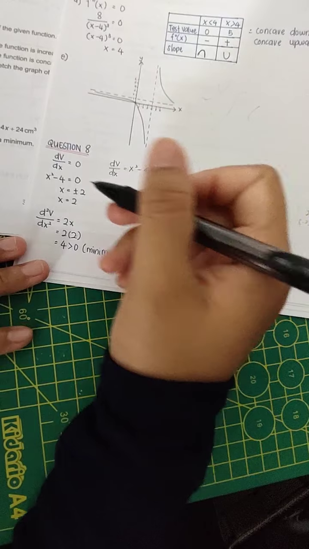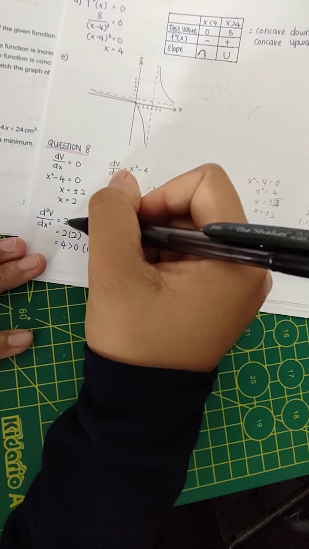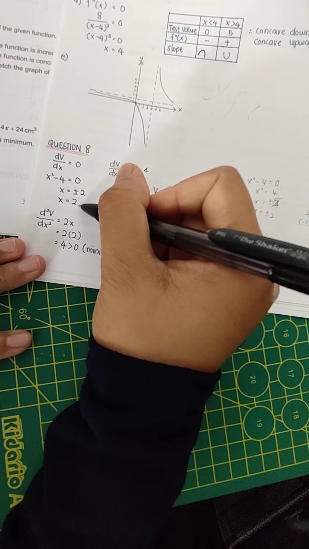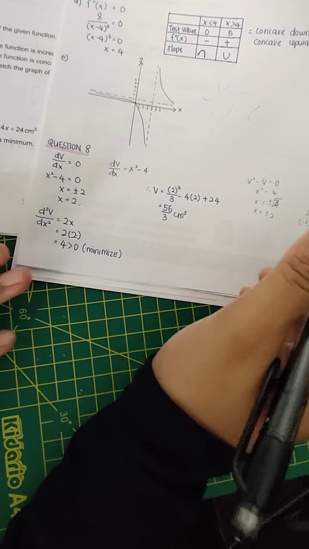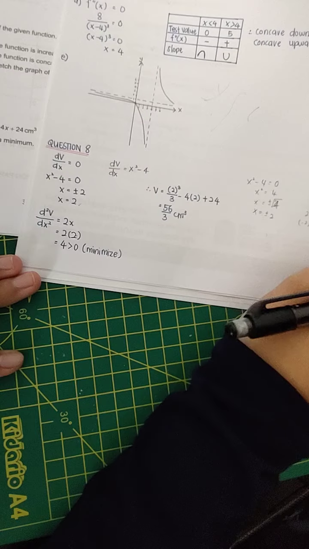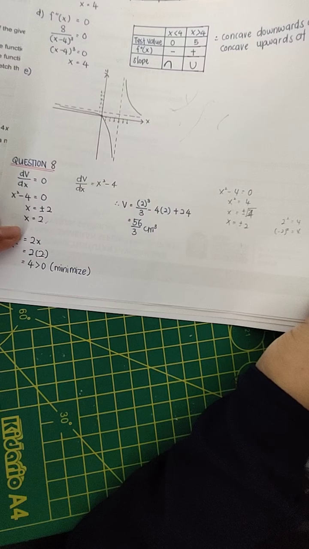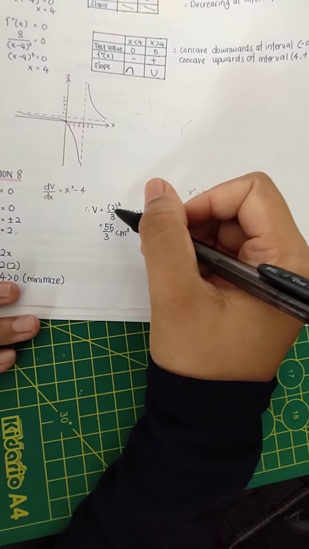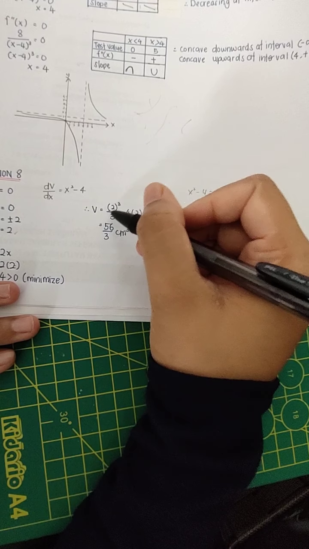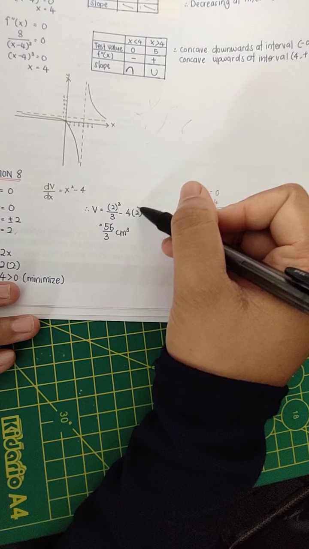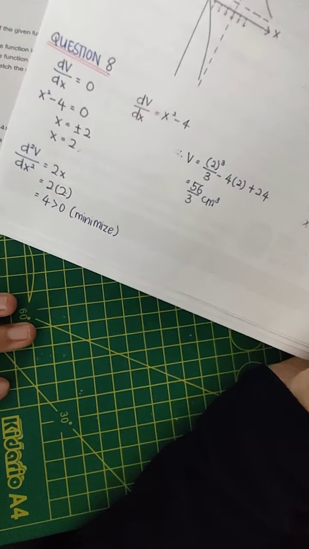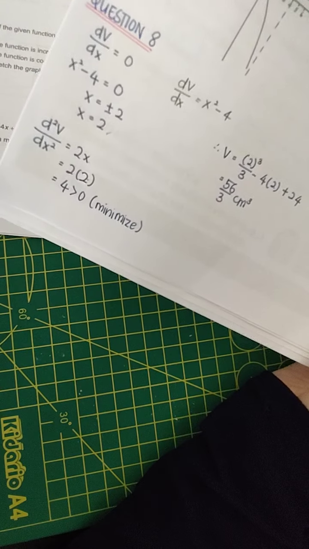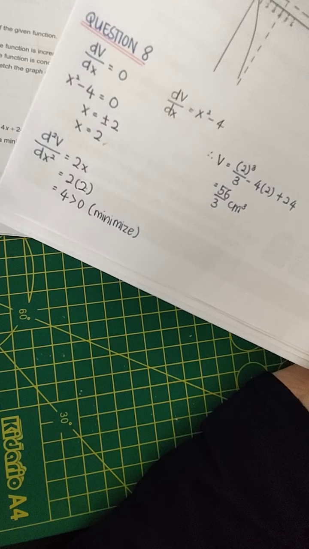Okay, so differentiate lagi sekali. So x square minus 4, so dapat 2x. Simple je lah. So x tadi kita dah dapat 2. So 2 times 2 is 4. So betul lah 4 is more than 0. So betul kita tengah cari minimize. Okay, so daripada apa yang awak dapat x equal to 2 tadi, masukkan balik dalam volume yang original. So volume is equal to 2 cubed over 3 minus 4 times 2 plus 24. So dapat 56.3 cm cube. So itu sahaja soalan nak.